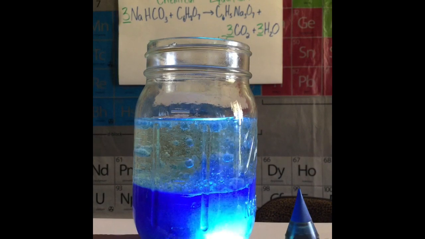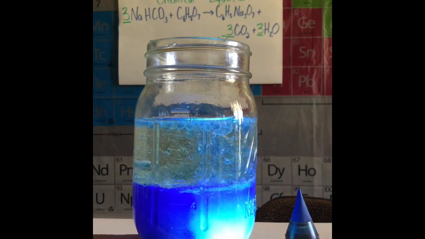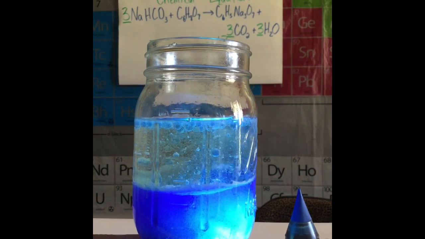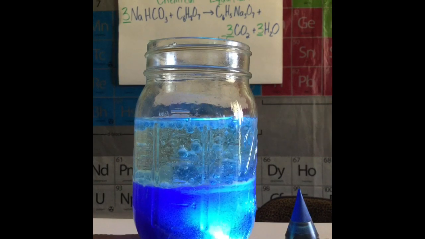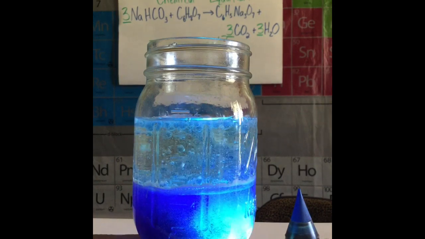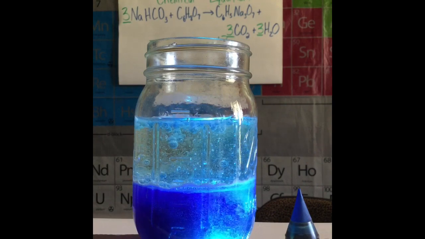So you can see those bubbles coming up, and they are rising up through the oil and then sinking back down into the water, and then the reaction continues to go until the Alka-Seltzer tab is depleted.